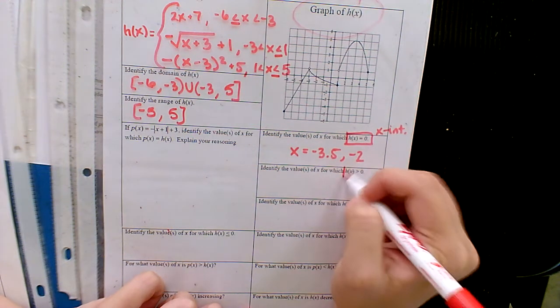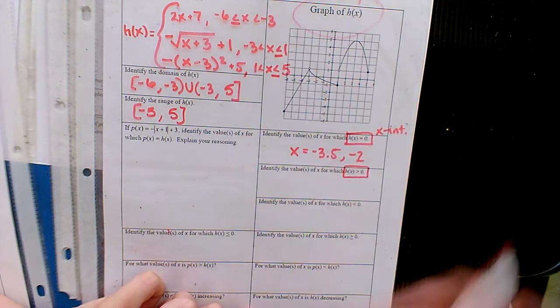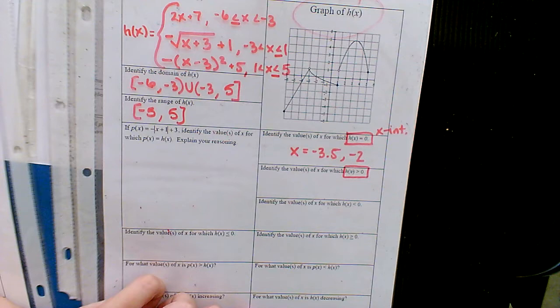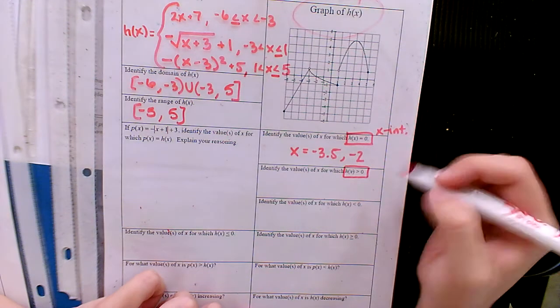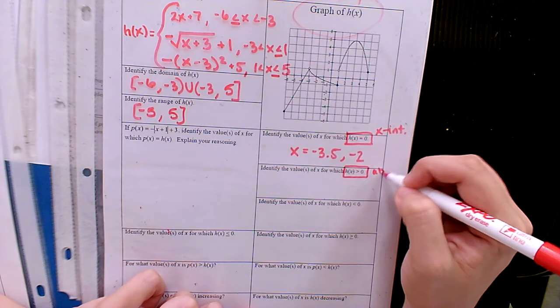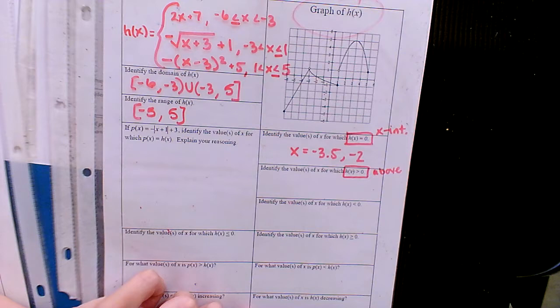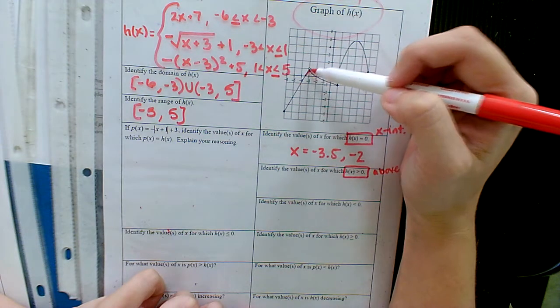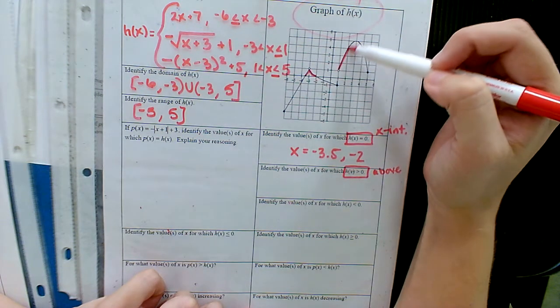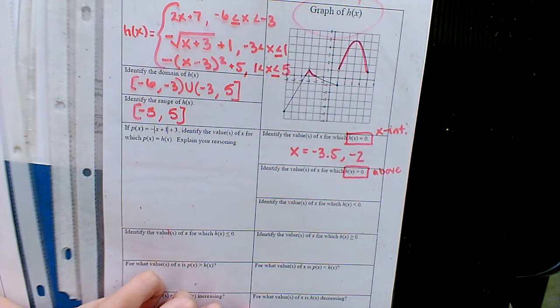What about the next one? H of x is greater than 0. What should we be analyzing on the graph? Just looking for where it's above the x-axis. Okay, so above x-axis. Maybe you want to trace in those spots.